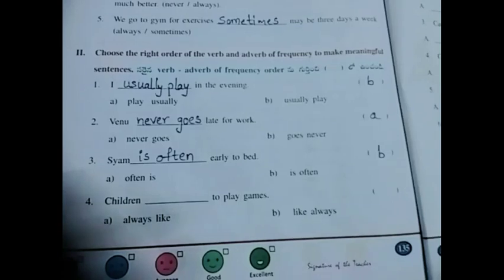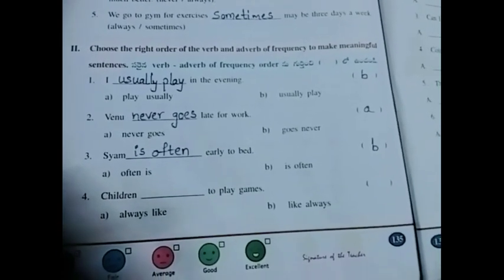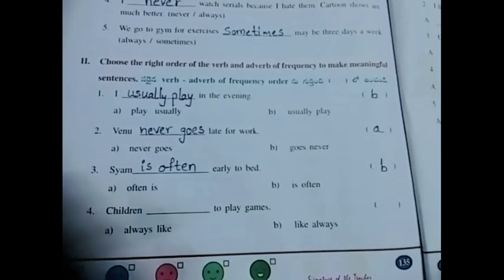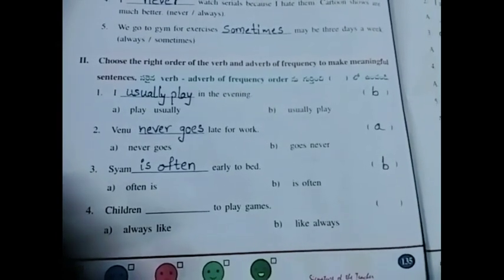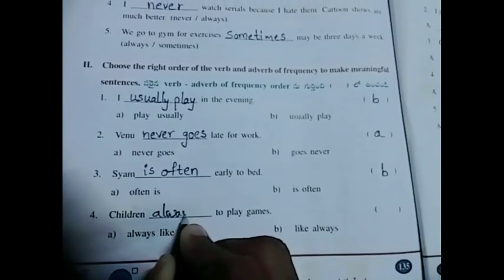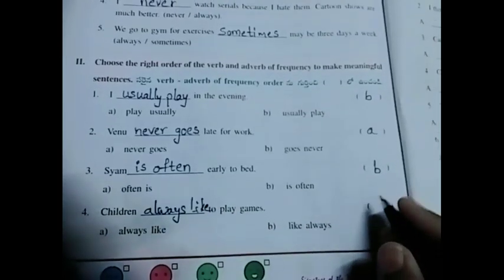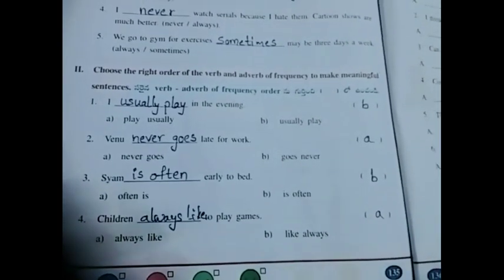Children dash to play games. Children always like to play games, or children like always to play games. Children always like to play games is the right answer. Always is the adverb, like is the verb. This is the order of adverb and verb.